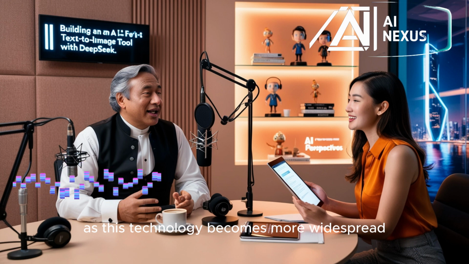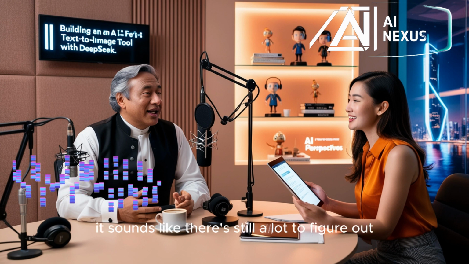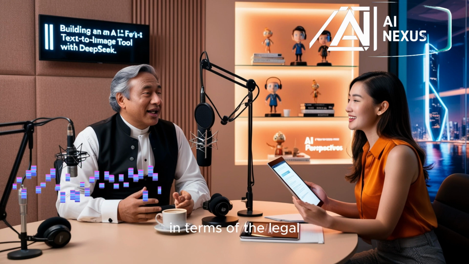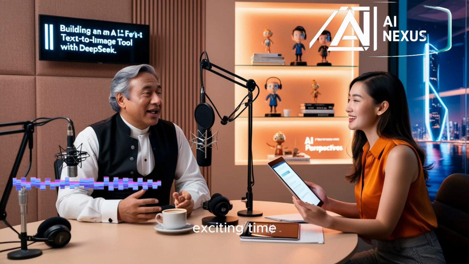As this technology becomes more widespread, we'll need to establish clear guidelines and regulations to make sure that intellectual property rights are respected and protected. It sounds like there's still a lot to figure out in terms of the legal and ethical implications of this technology. Absolutely, but that's part of what makes this such an exciting time.